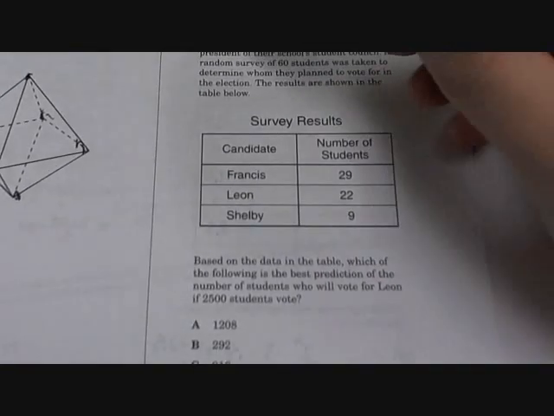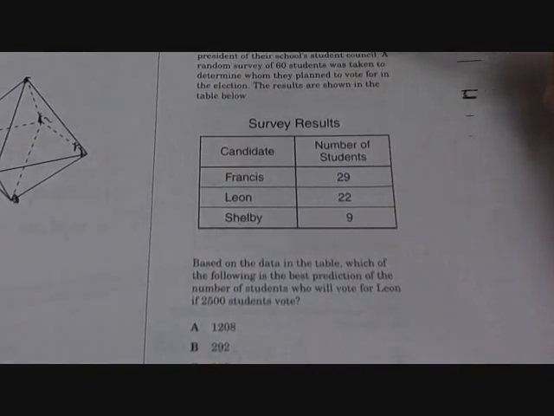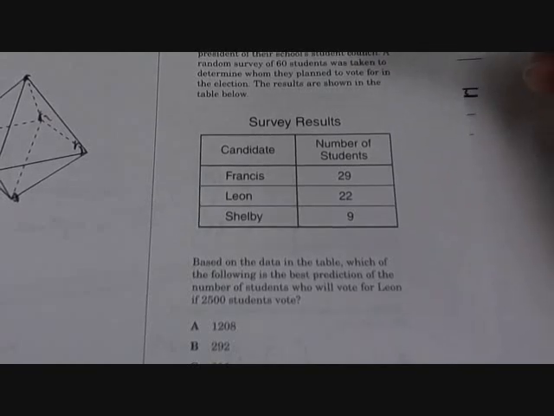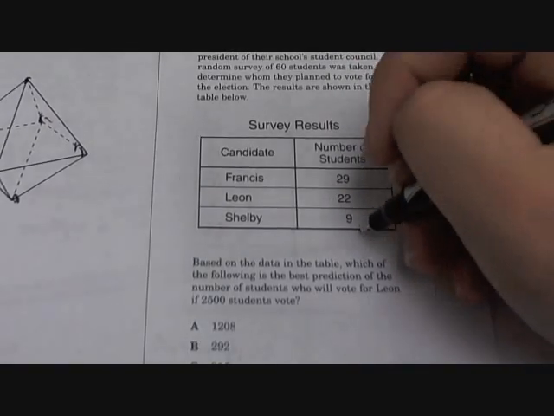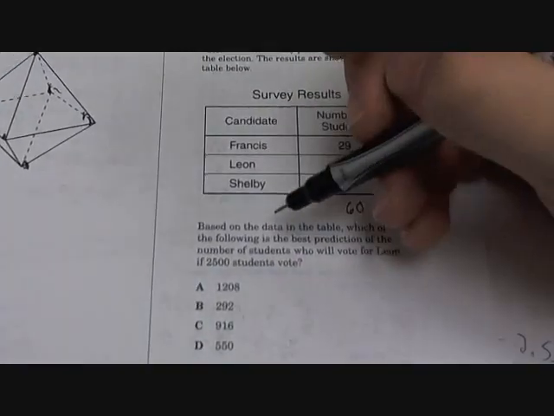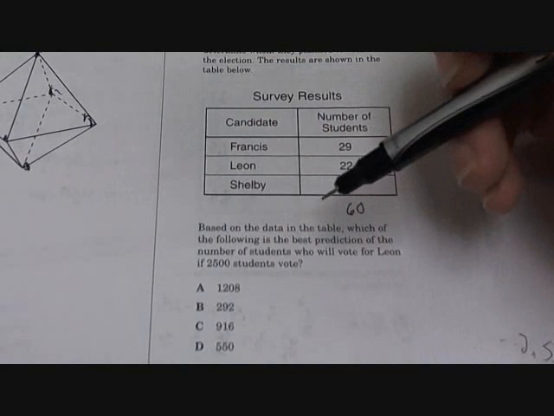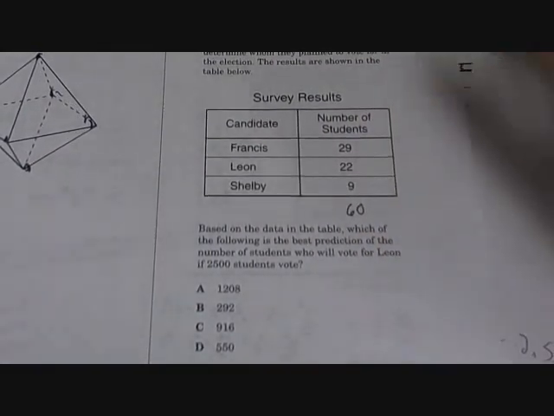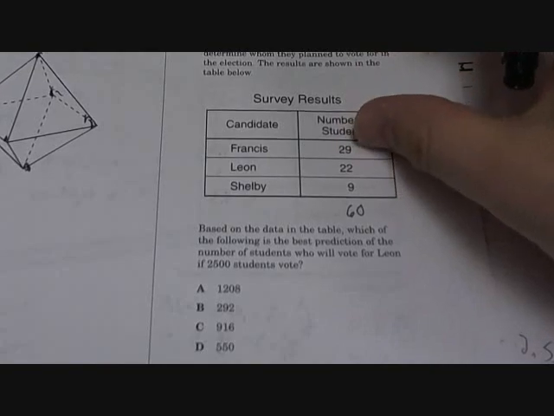Alright. So it says Francis, Leon, and Shelby are running for president of their school's student council. In a random survey, it's 60 students, so all these add up to 60. Based on the data in the table, which of the following is the best prediction of the number of students who will vote for Leon if it's 2,500 students?